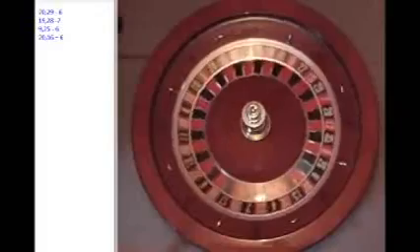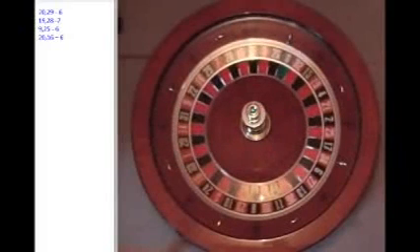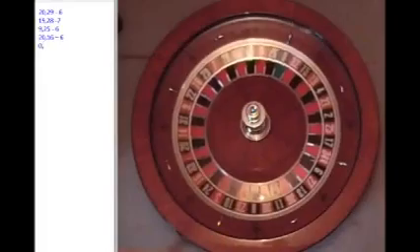Again, I'll be pausing it at the time when the ball has reached our sudden deceleration point. So 0 and comma.